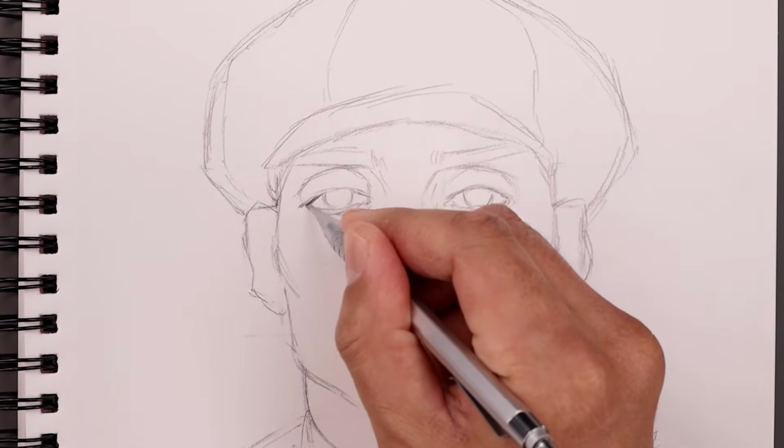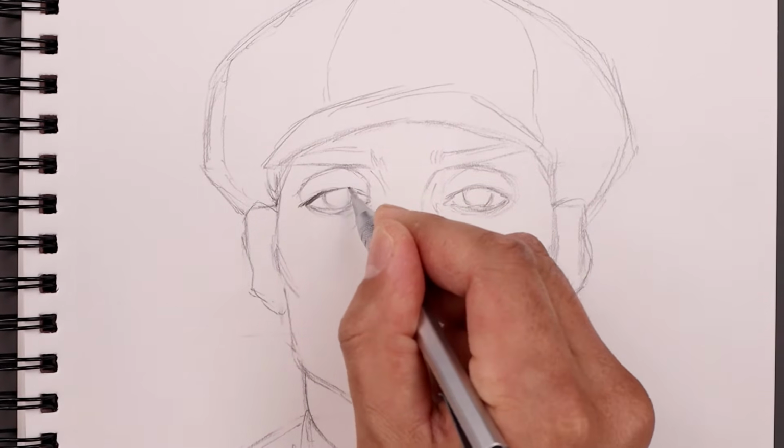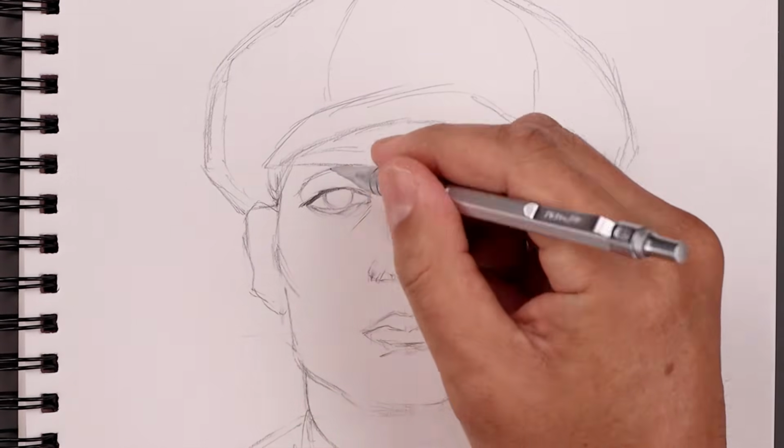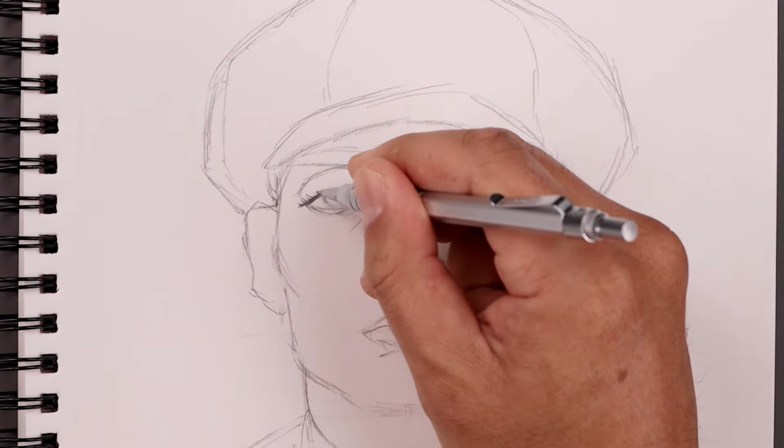And then I'll go back and just darken everything up. Just darken up the contours, going around the eye, starting darker along the outside. Now I'm just going to add some lashes, just pulling this up from that line.